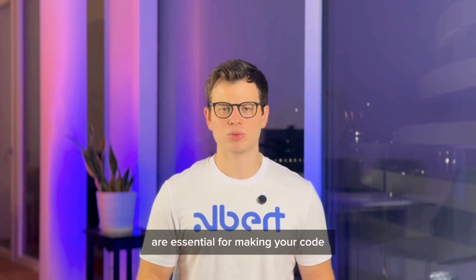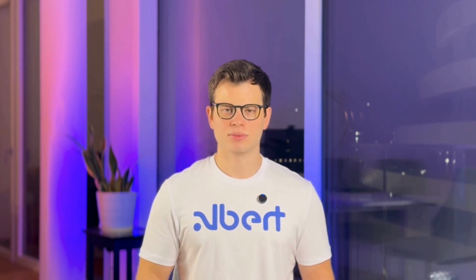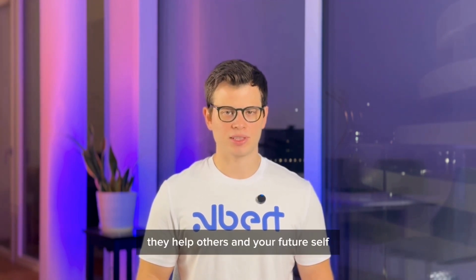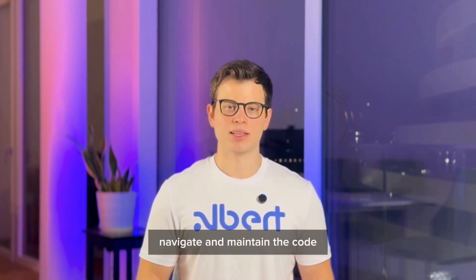Well-written documentation and comments are essential for making your code easier to understand and use. They help others and your future self navigate and maintain the code.